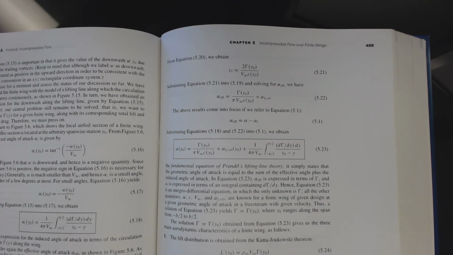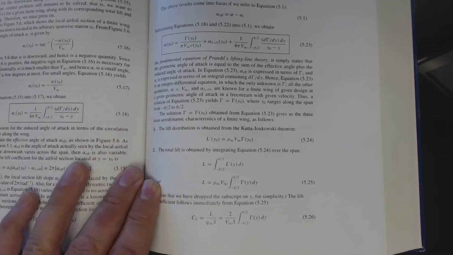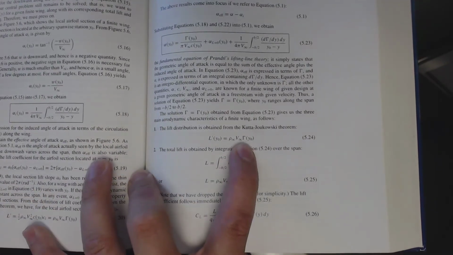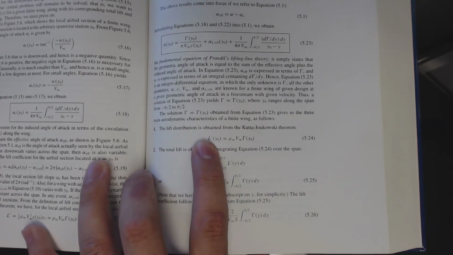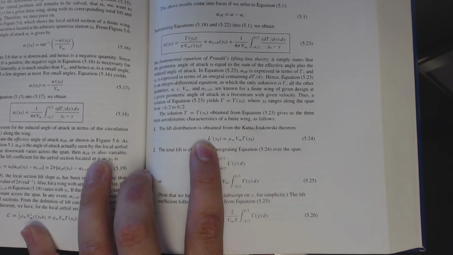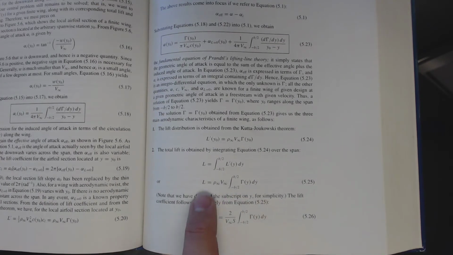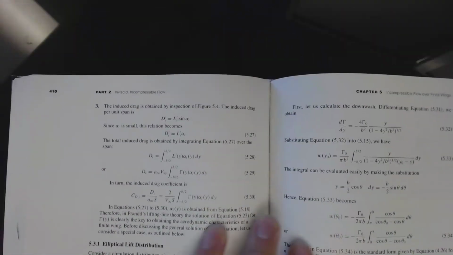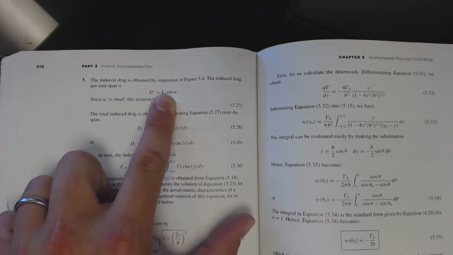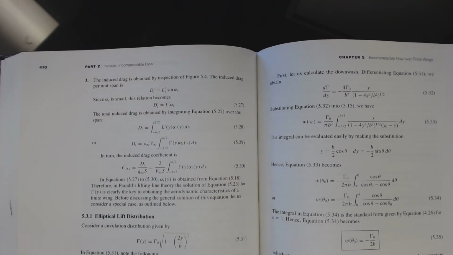project. Then, if you haven't already made the connections, once you know what the distribution of gammas are, you can simply take rho V gamma, and get the prime lift. That means lift at a particular element location. You can integrate across the wing for all of the different gammas and obtain total lift of the wing. You can do the same thing here for induced drag, where induced drag is defined as the L prime times sine of alpha induced. So the alpha induced equation was given to you on the previous page.